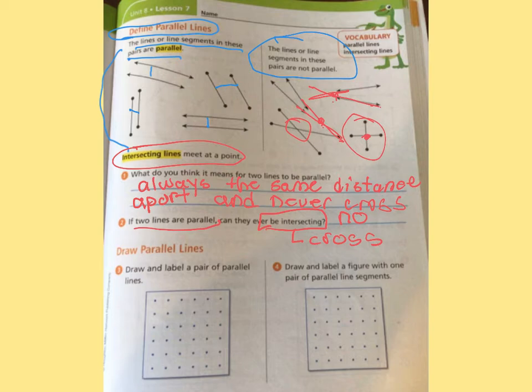Okay, number 3, we need to draw and label a pair of parallel lines. Okay, and these are lines, so I'm going to put my arrows on the ends. And then I'm going to draw another one down here, so that they are the same equal distance apart all the way down the line. And it says to label them, so I'm just going to call them line AB and line CD.